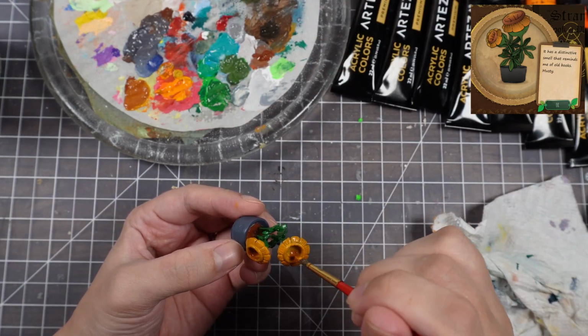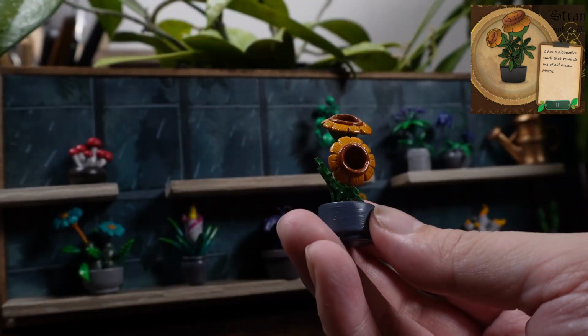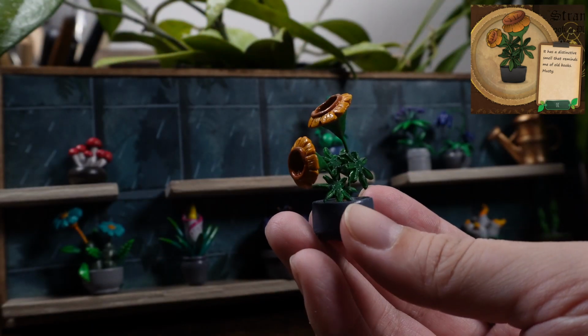Green and orange, with a little bit darker orange inside the cup, and that's really the whole paint job. These are going a lot quicker than I thought.